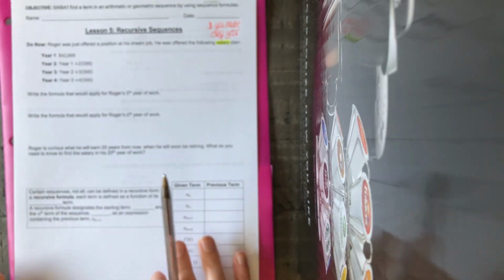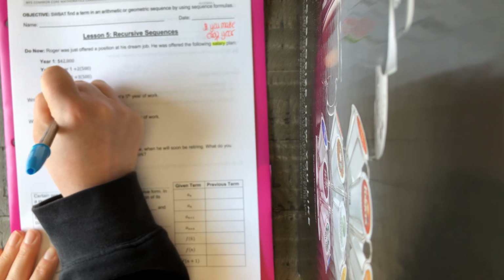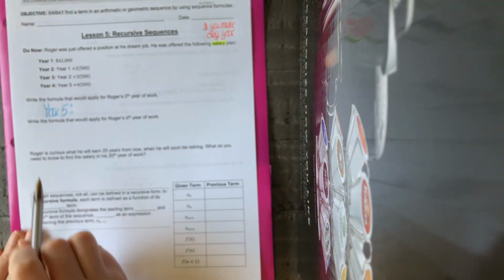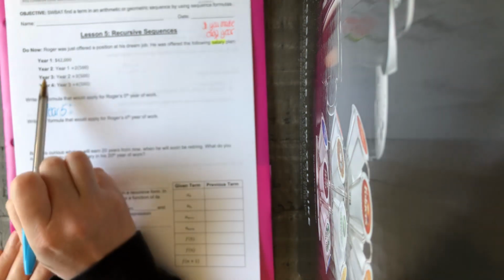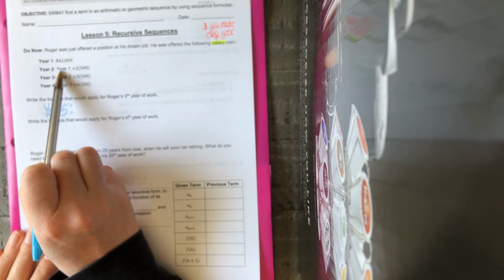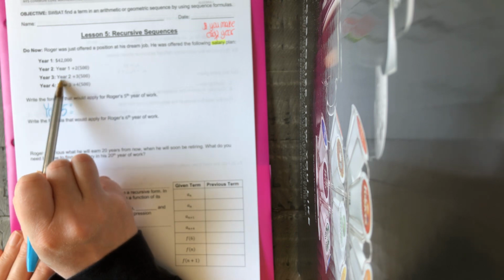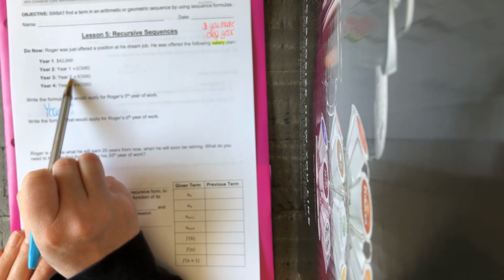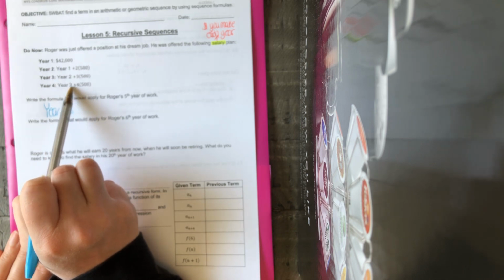And then underneath it says, write the formula that would apply for Roger's 5th year of work. So if I wanted to find year 5, I'm just going to follow the formula up top. So I'm going to write year 5 represents, well, what does it represent? Well, I know that in order for me to find year 2, I had to use the year before, which is year 1. To find year 3, I had to use the year before, which is year 2, right? And then 4, I had to use the one that came before it, which was 3. So I'm going to do that here.